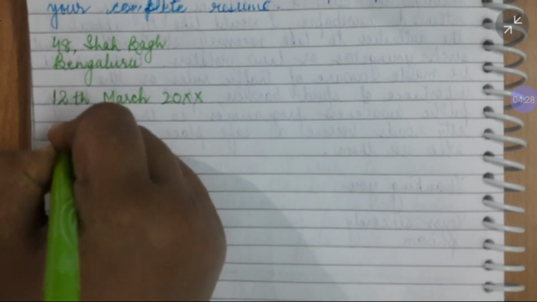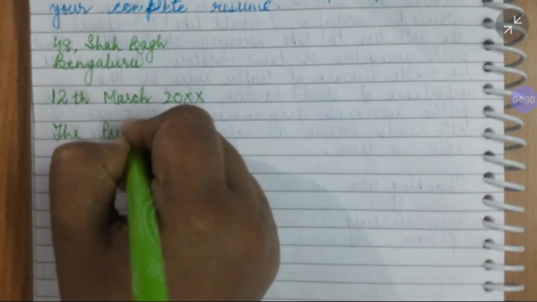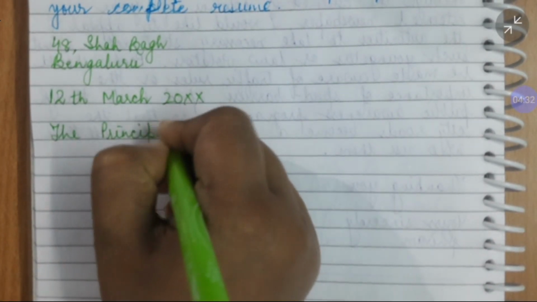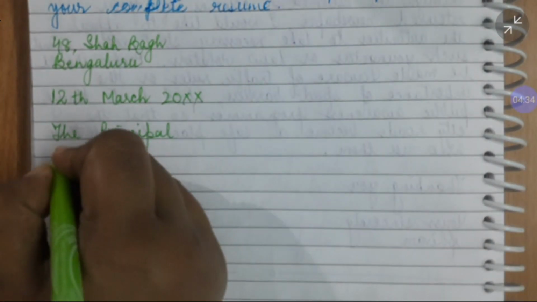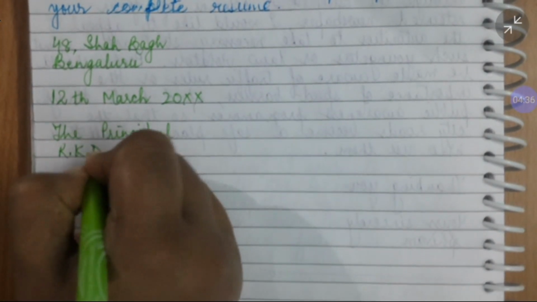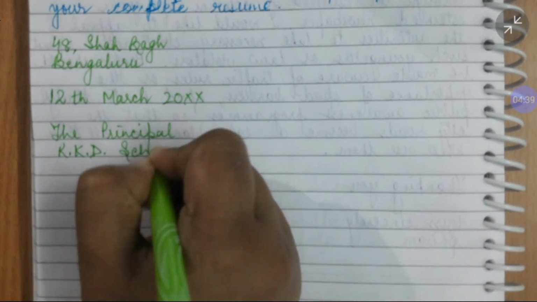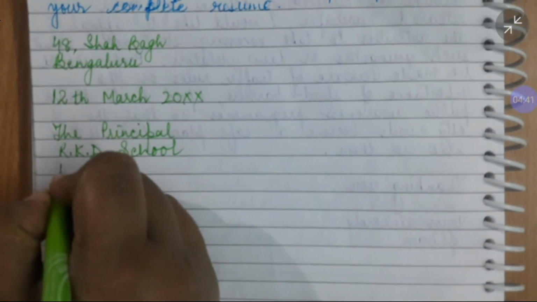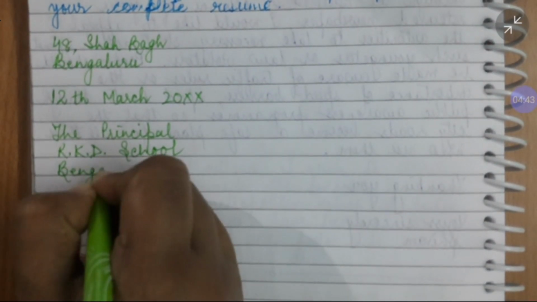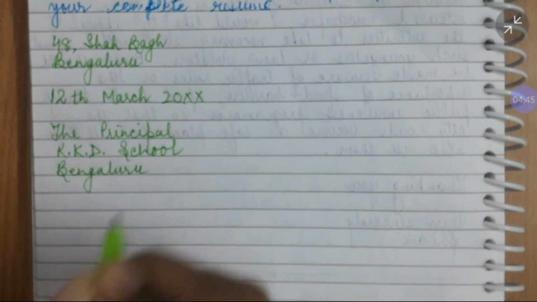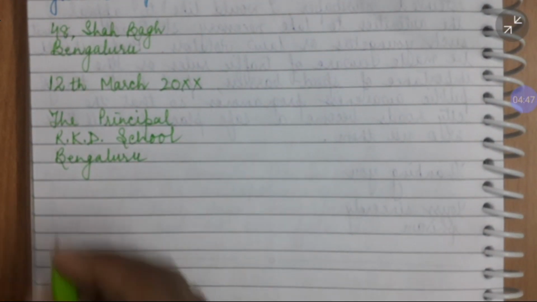Then the principal, we are writing the letter to a principal. Principal, RKD School, Bengaluru. Then sir.